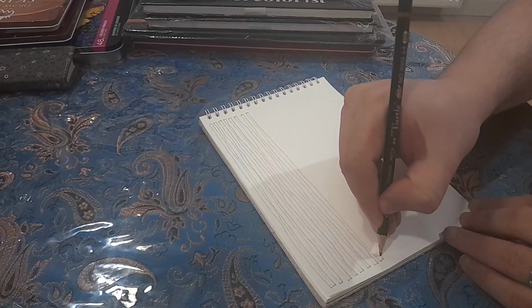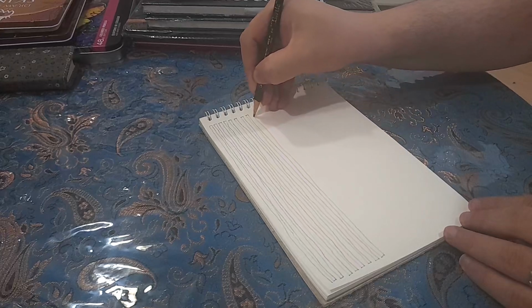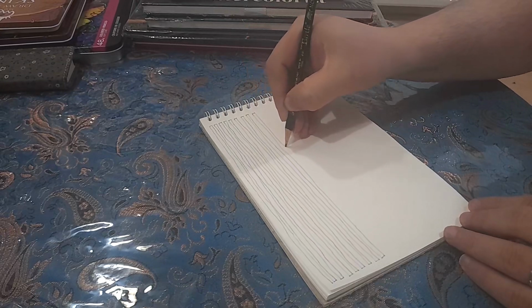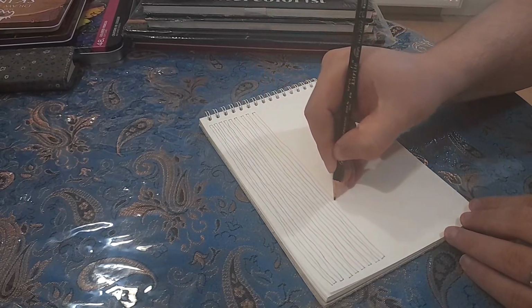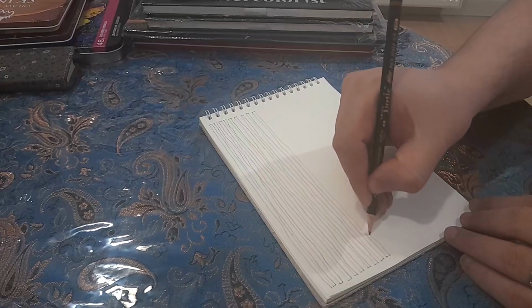You don't need to do this practice as often as the other one. The other one, it's good to do like 5 to 10 pages per week. This one you can do maybe 2 or 3 per week. That's good enough. You don't need to do that much.